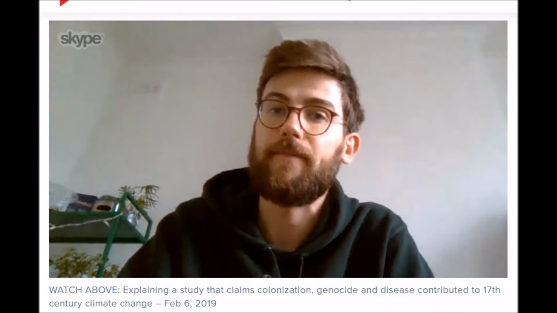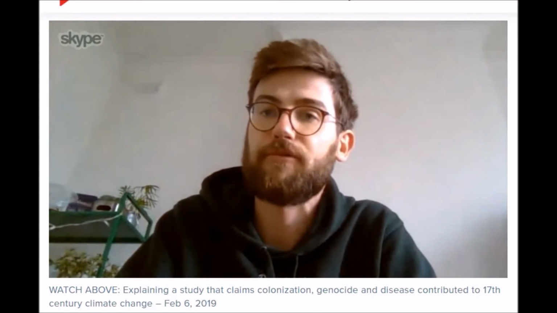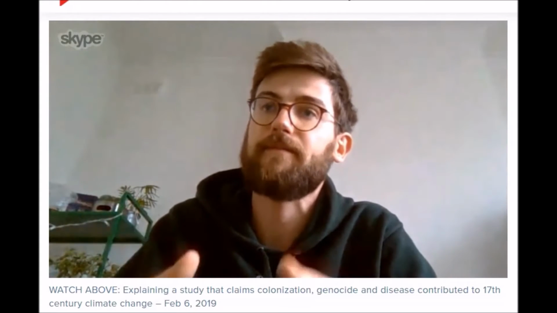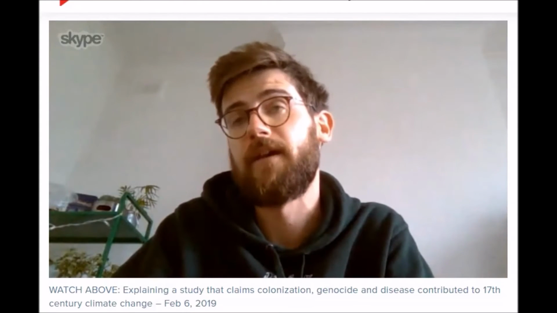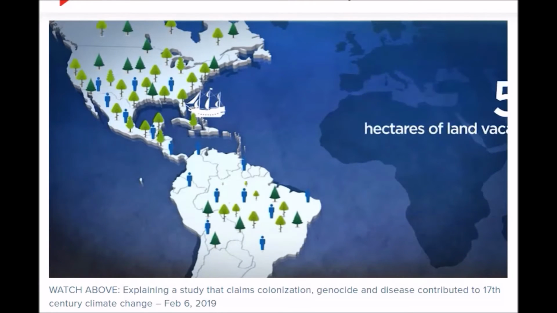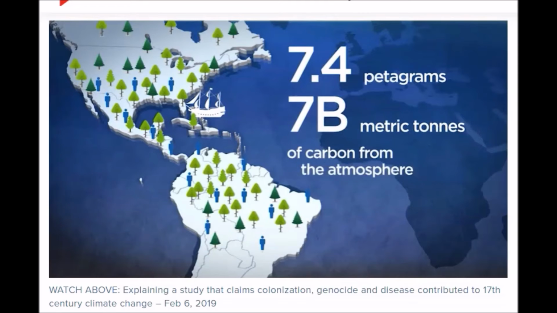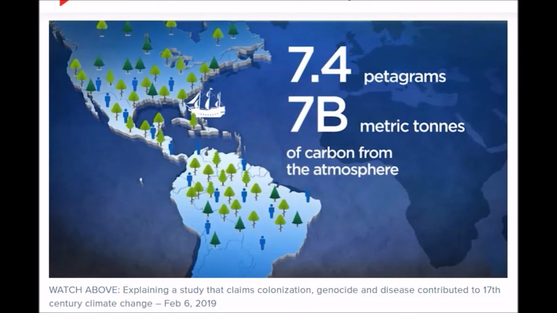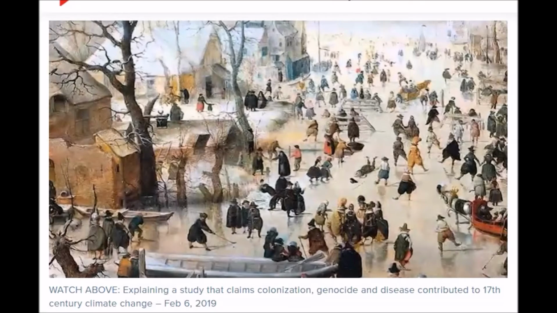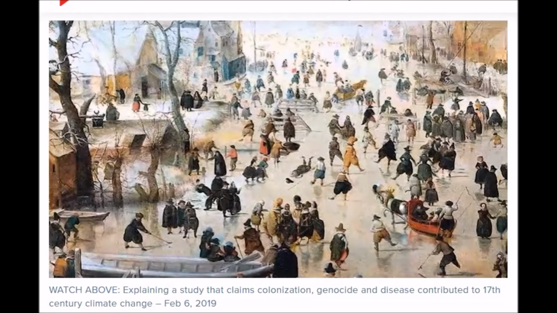So there was not enough workforce available to actually manage these fields anymore, which means forest returns or natural vegetation returns. Nature then reclaimed that land, and the massive jump in plant life and photosynthesis absorbed 7.4 petagrams, or 7 billion metric tons, of carbon from the atmosphere and converted that to oxygen and sugar. Those factors resulted in a cooling of the atmosphere. Winters in the Little Ice Age averaged 2 degrees colder than the modern era.